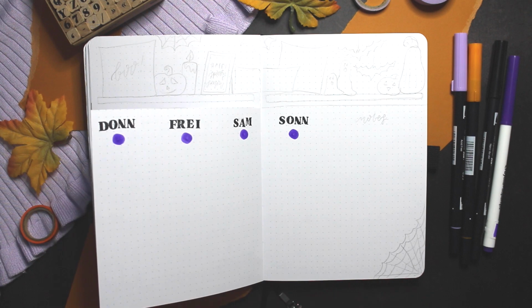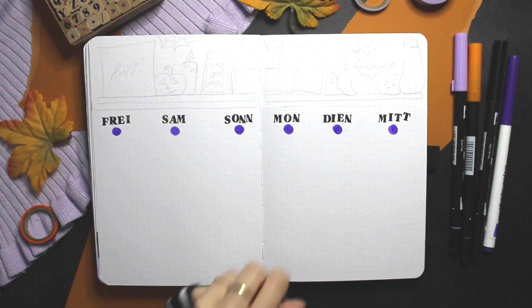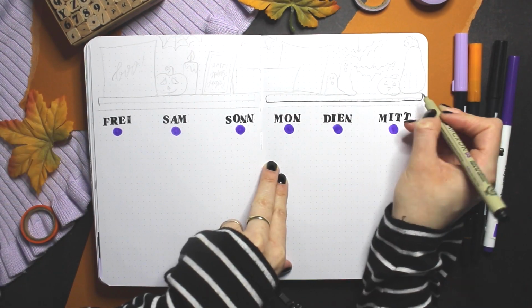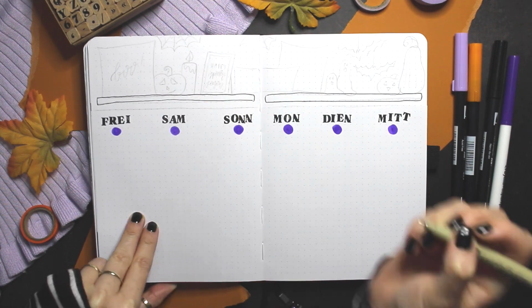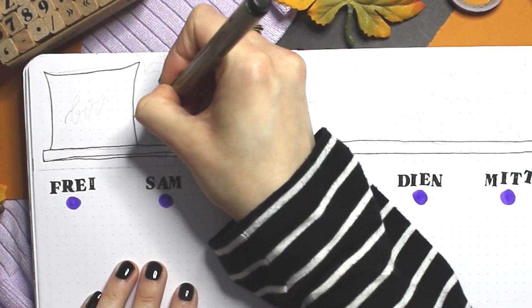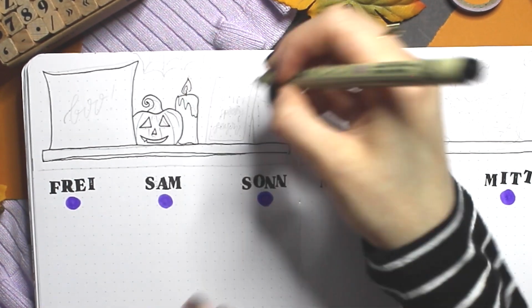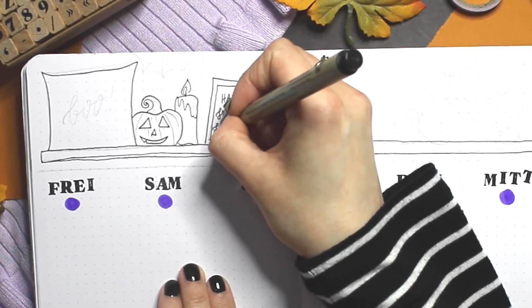And since the month starts on a Friday, I'm doing a little Dutch door spread so I can fit the 3 days, Friday, Saturday, Sunday, in with the next week of October, so I don't have to set up a new weekly spread right away.